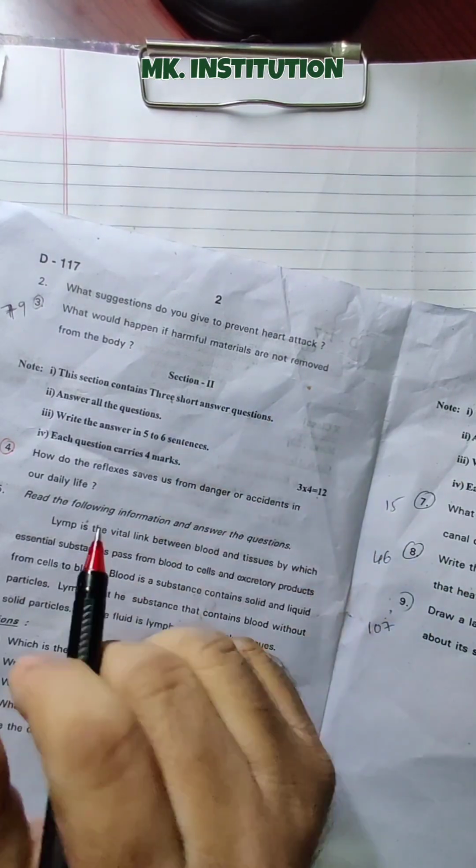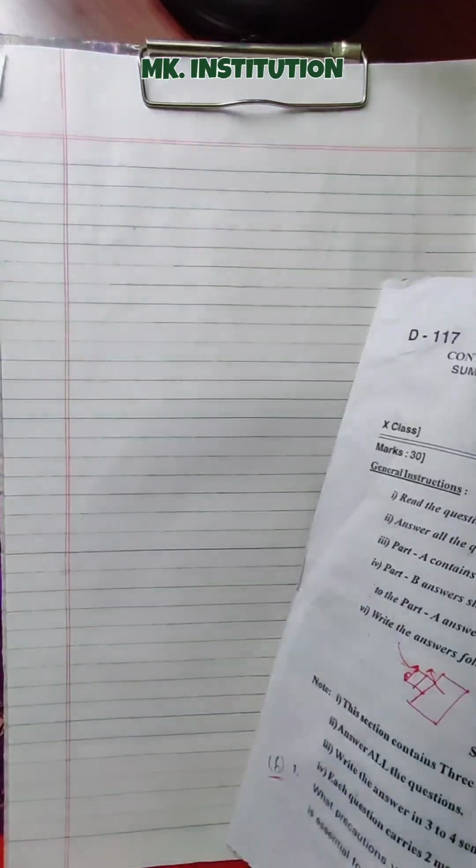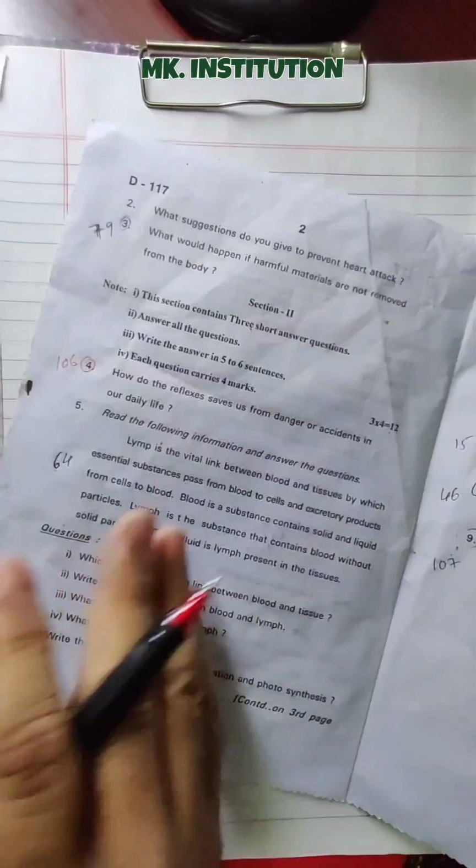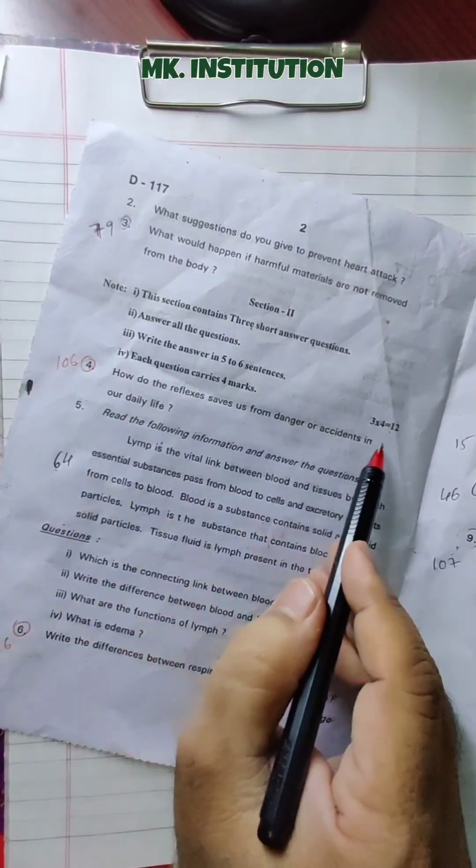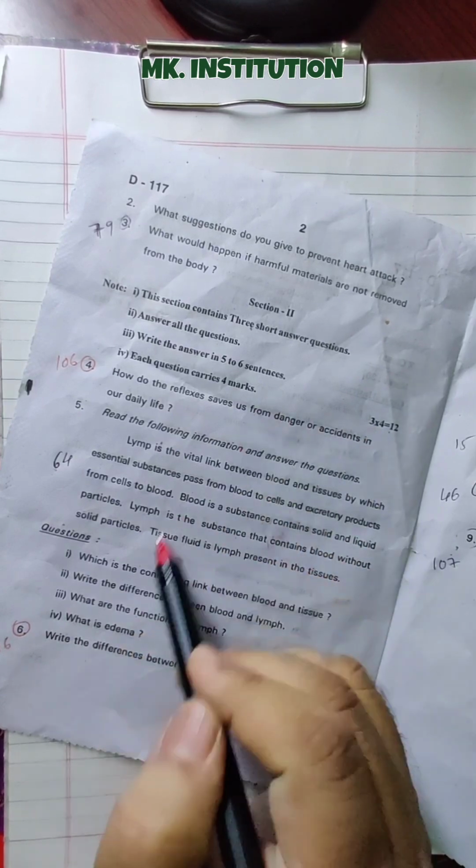Then you will get the perfect marks. 3 marks you will get. 3 mark question, I think. Yes, 2 mark question. You will get the 2 marks for that. Then the next one, 4 marks. Each answer carries 4 marks.